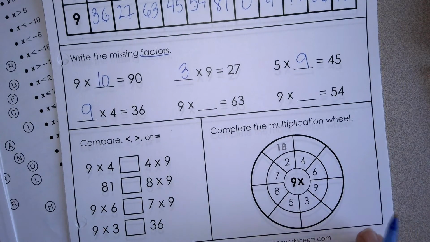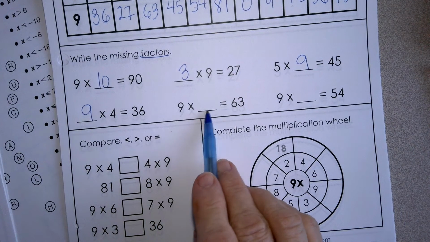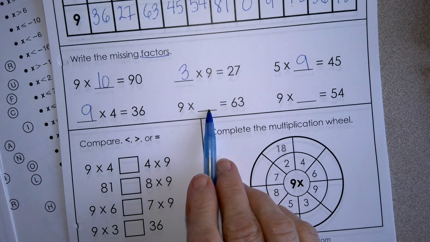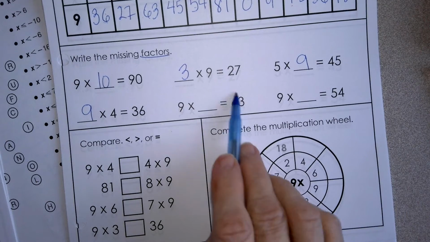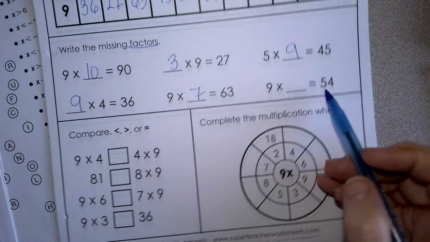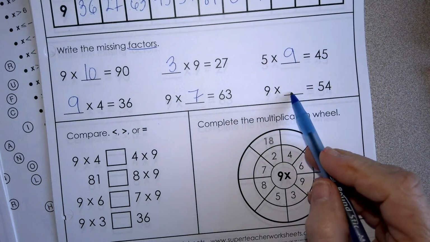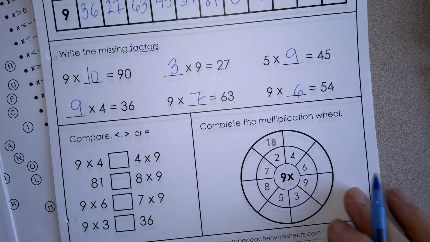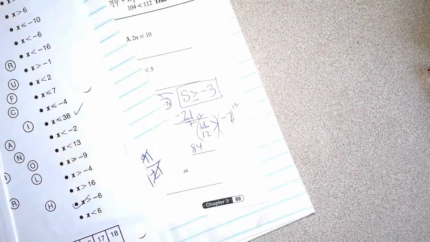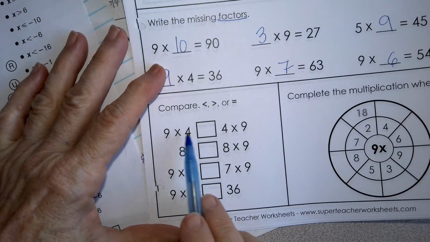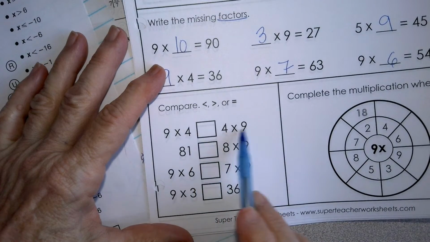Then, 9 times what will give you? Not 4. 7, because, again, the number's going to be 1 bigger than that 6. And then, 9 times 6. Good job. And then, let's figure out these. Is 9 times 4 the same thing as 4 times 9?